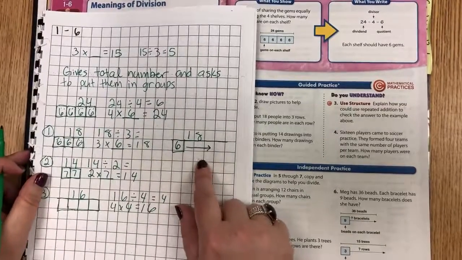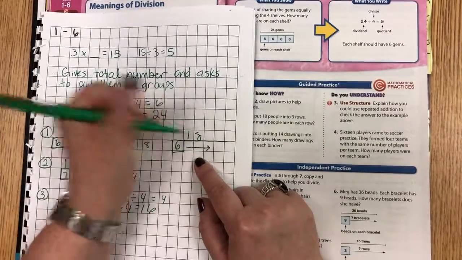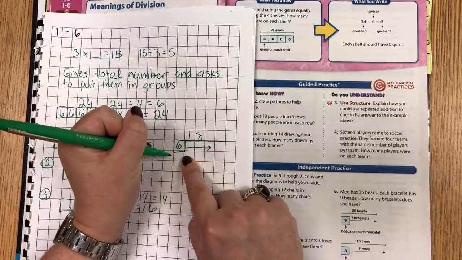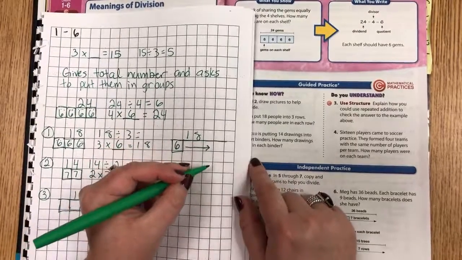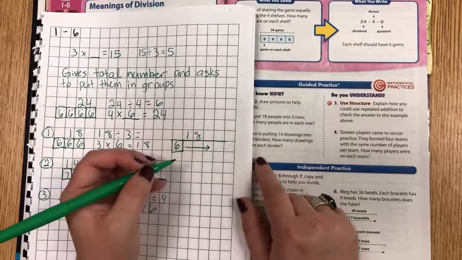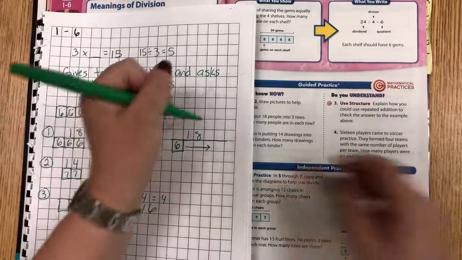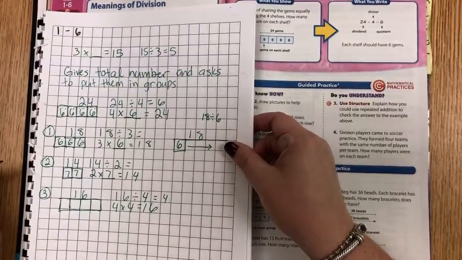When I have this, that means I have 18 in all. I've got 6 in one group. That means 6 is going to be in every group. How many groups will there be? So now I'm actually going to be doing 18 divided by 6.